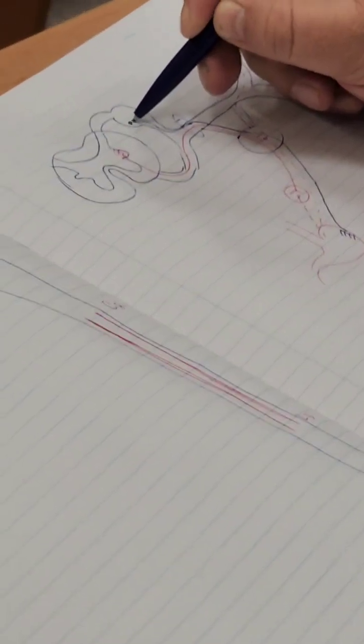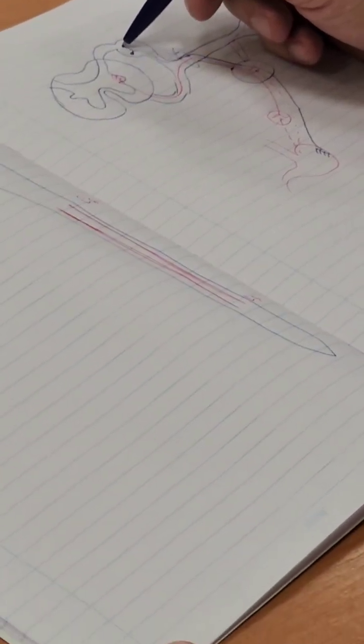And if we speak about sensory innervation, that is receptor in inner organ, and sensory fibers go to this ganglion, then pass through ramus communicans albus, go to the posterior root, and the first sensory neuron is here in the spinal ganglion.